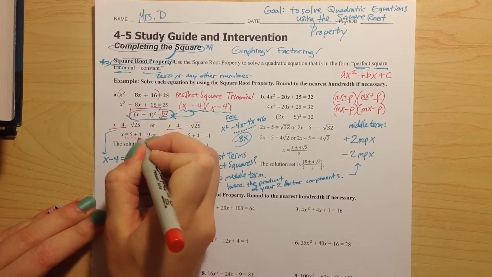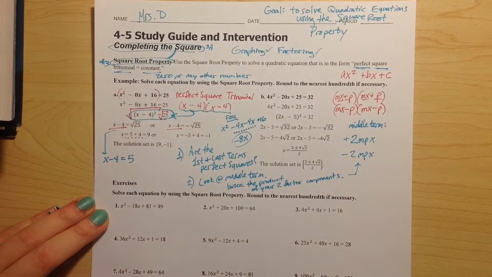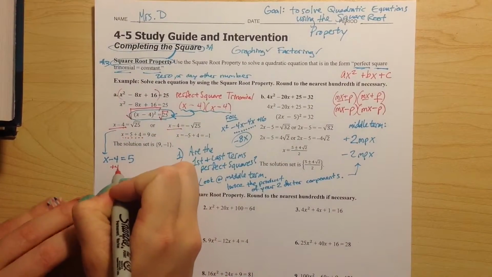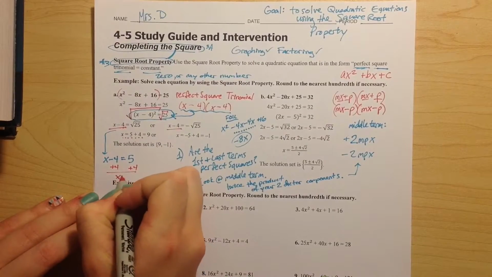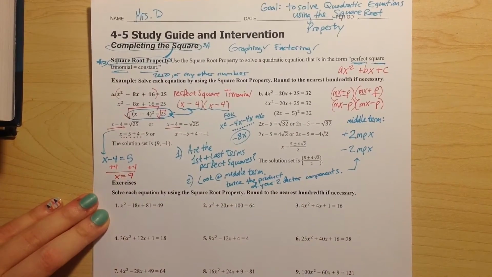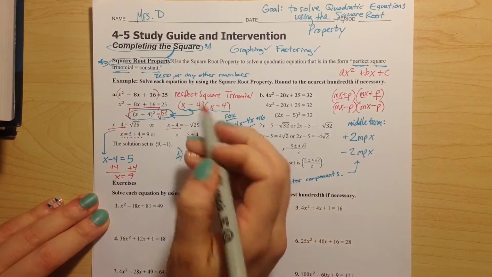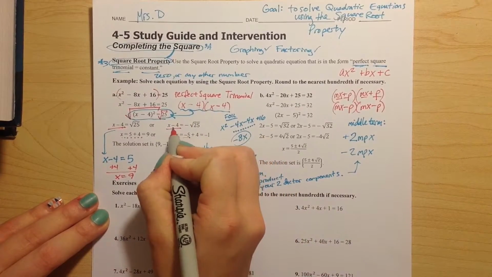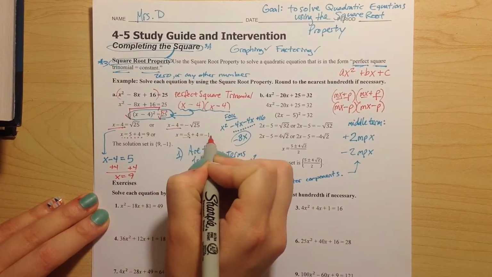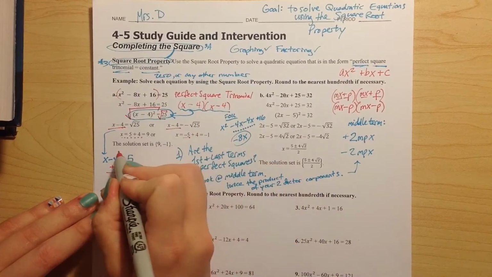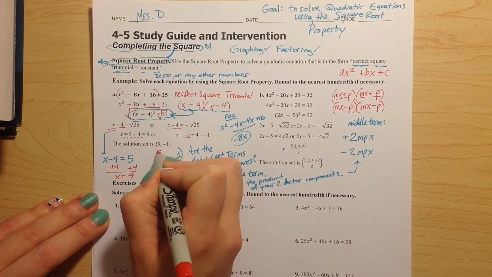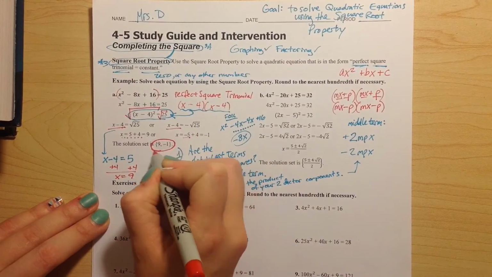Marker dying. There we go. So what they're doing right there, they just added 4 to the other side. So my answer is actually 9. And they did that over here as well. I get negative 5, but I add the 4 to the other side, so my answer is actually negative 1. So my solution set, as they call it, is 9 and negative 1.